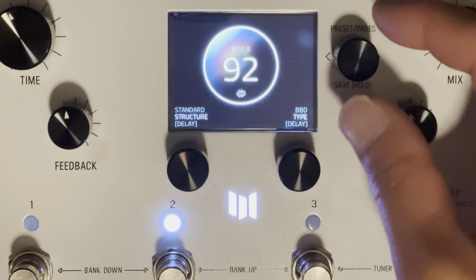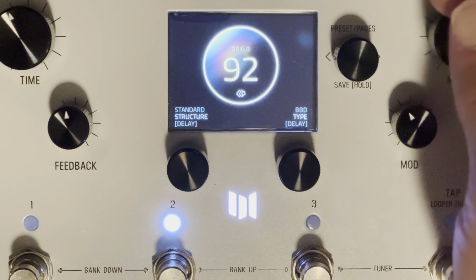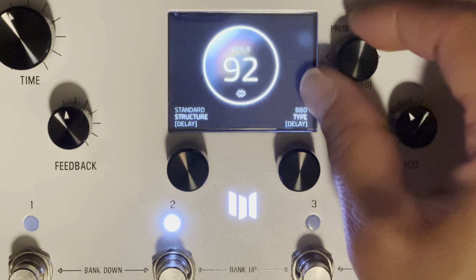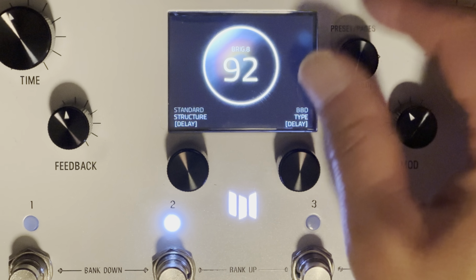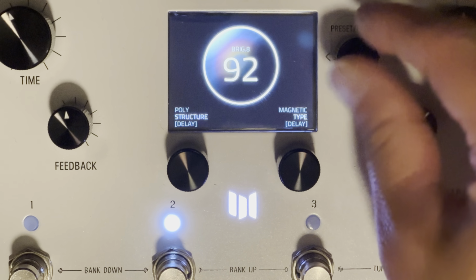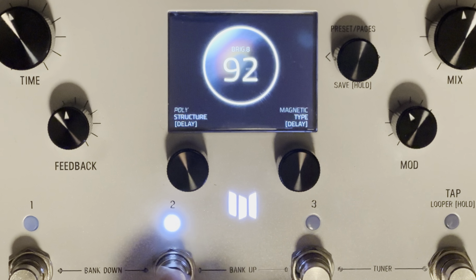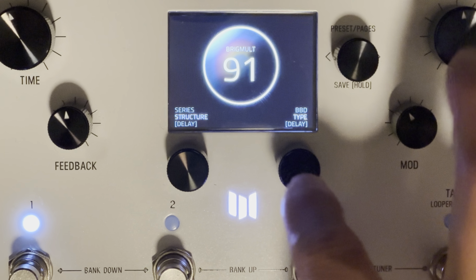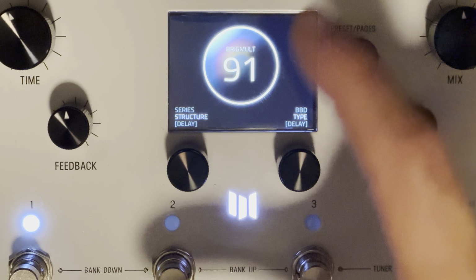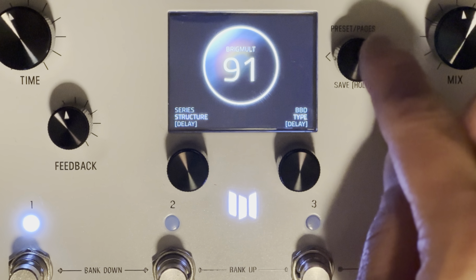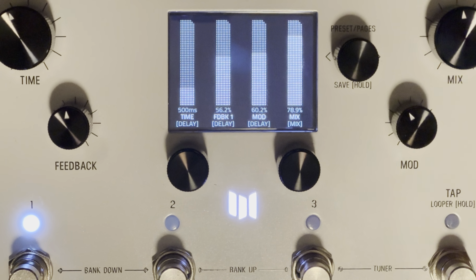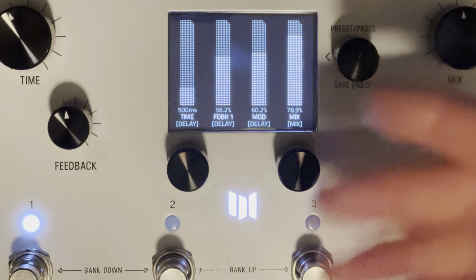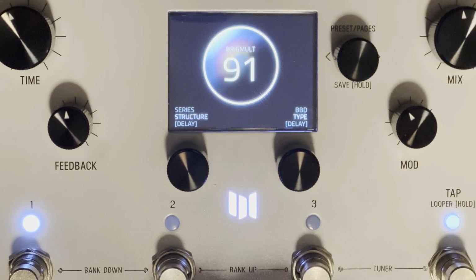So real quick, up here at top, this is kind of like your master control. It's what you can turn left and right to change presets like this, as opposed to hitting them there. It's also when you have everything set and you press it down and you hold it, it actually saves it. But it also gives you the option then to click once and then it goes into the menu. We'll come back out of that real quick.